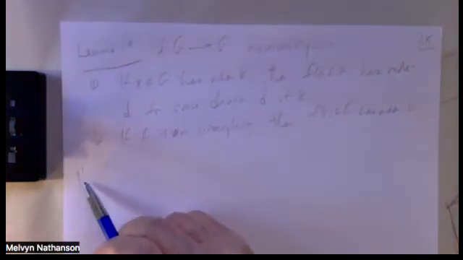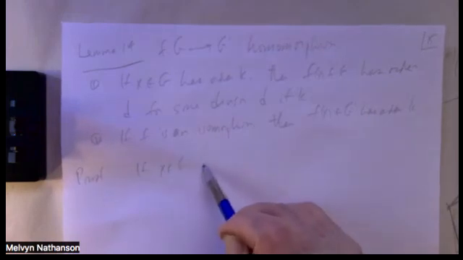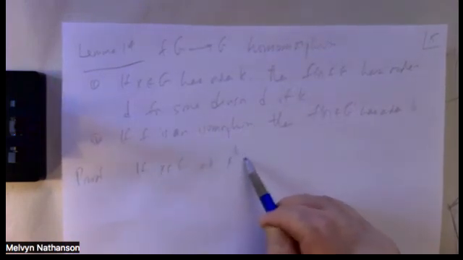So we can prove this result as follows. If X is in G and X to the K is the identity, then F of X to the kth power in G prime is F of X to the K, because F is a homomorphism.